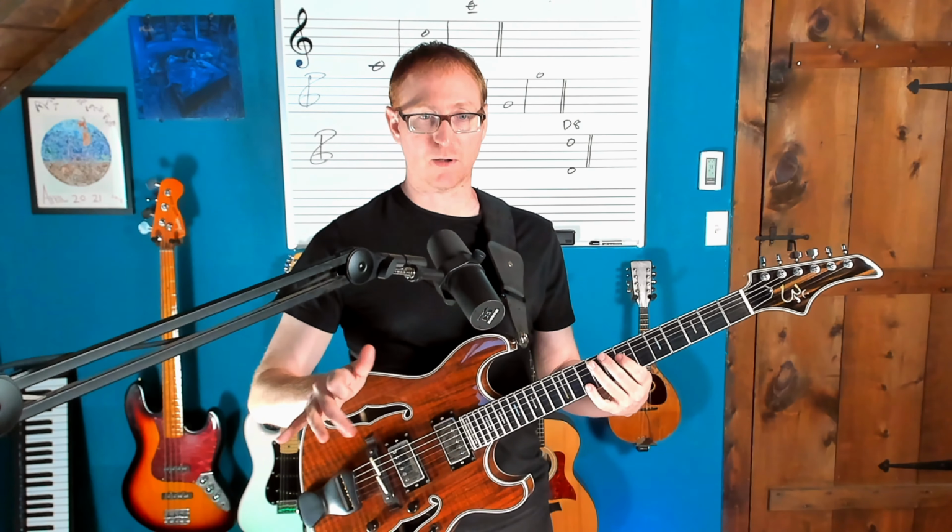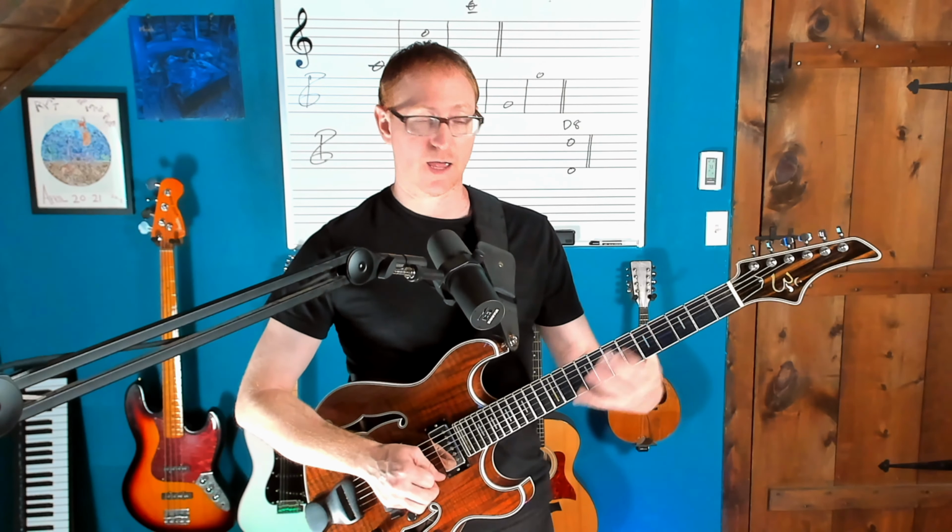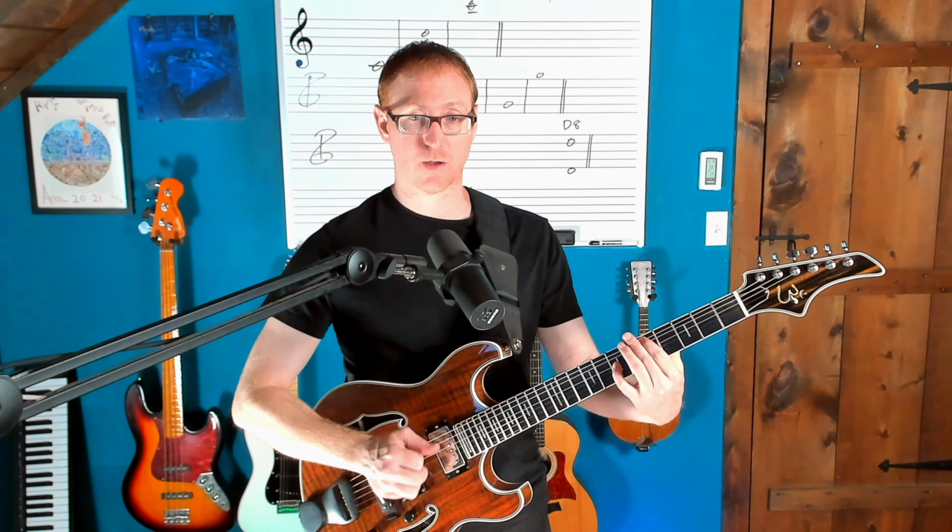Now I'm using thumb and first finger, but you can use a pick for a little more attack that way, a little more percussive attack. Now those shapes, the 6th and 4th, 5th and 3rd, 4th and 2nd, and then the 3rd and 1st are kind of the go-to shapes for being able to play octaves.